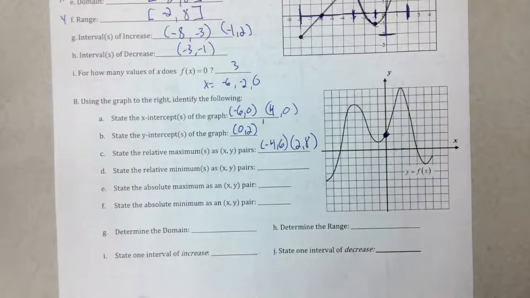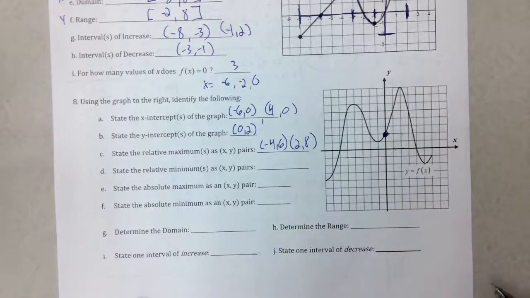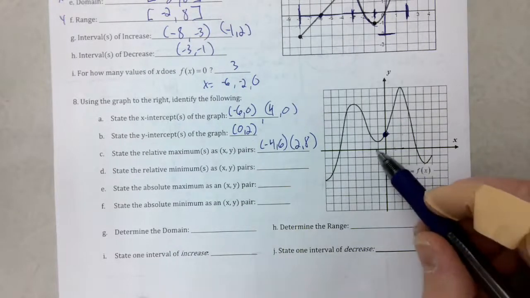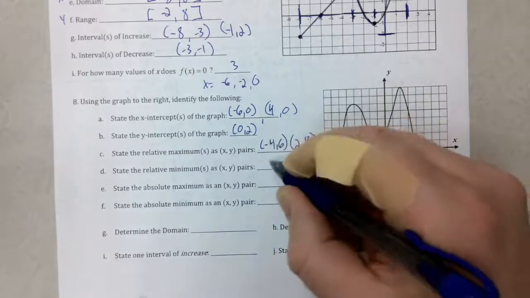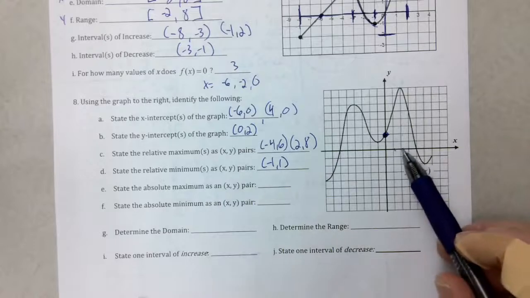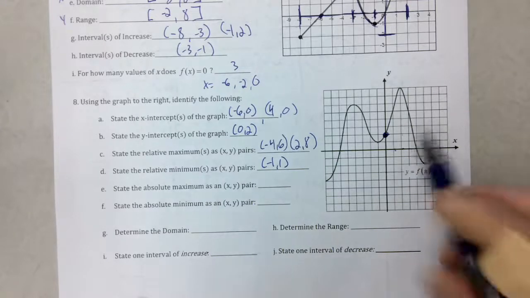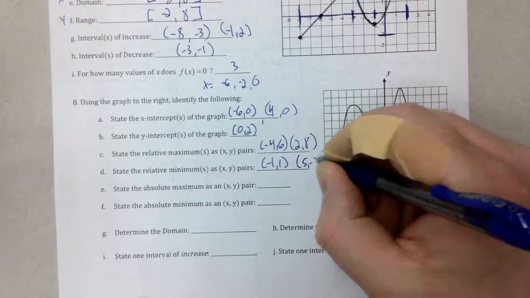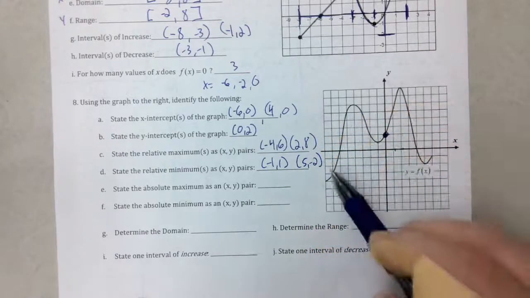Relative minimums, let's see how many we have. We have (-1, 1), that's one of our valleys. And we have (5, -2).